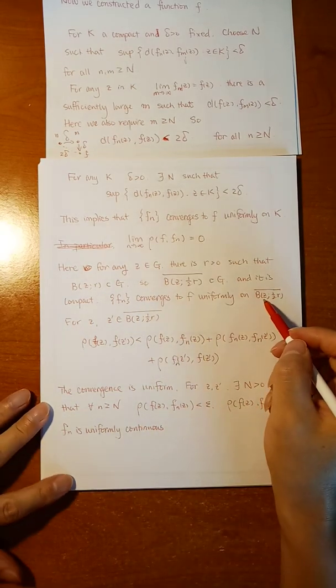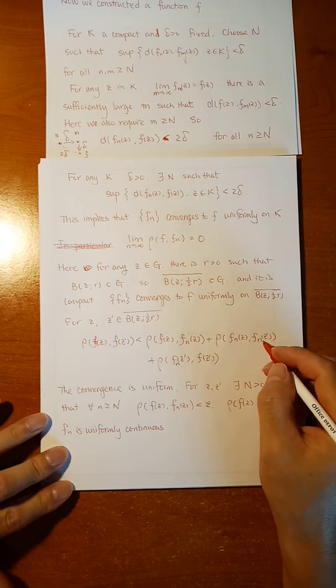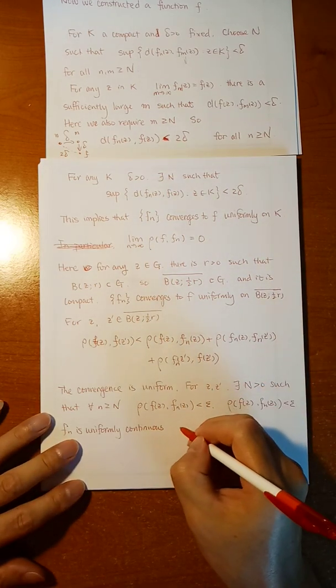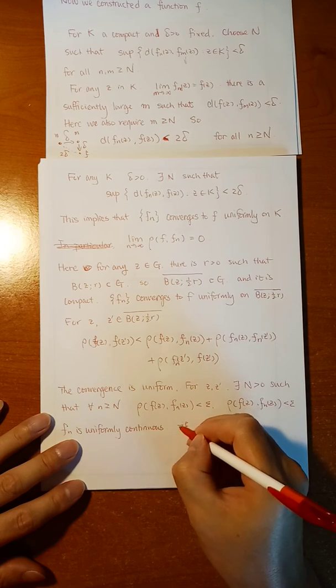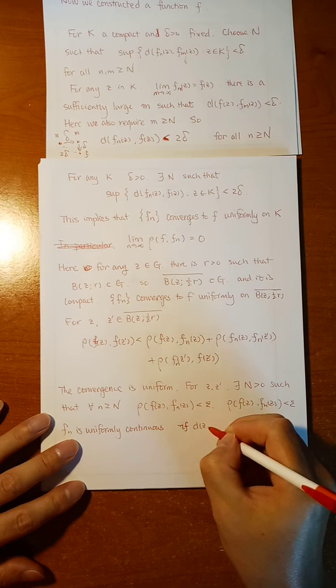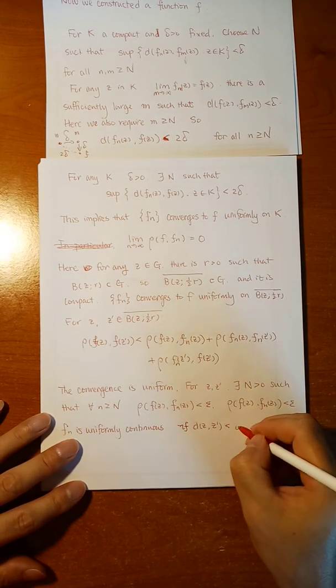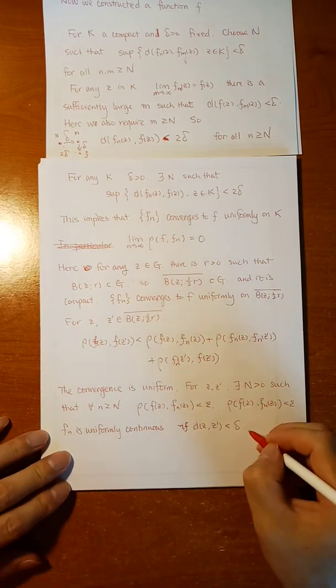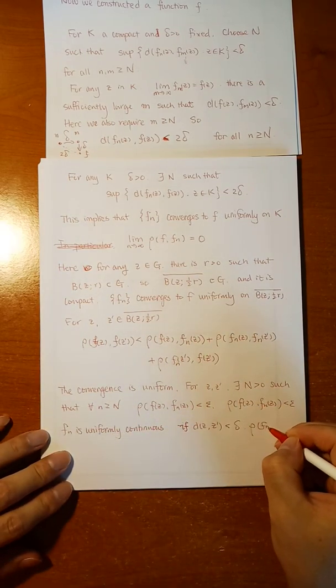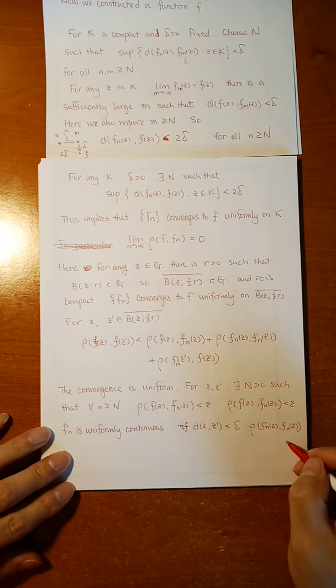Because we're talking about a compact set, Fn is uniformly continuous. For the uniform continuity, if the distance between z and z prime is sufficiently small, less than delta, then the distance between fn of z and fn of z prime will be less than epsilon.